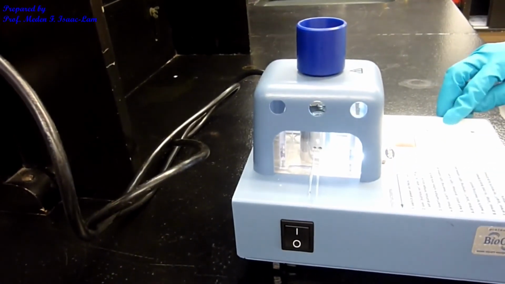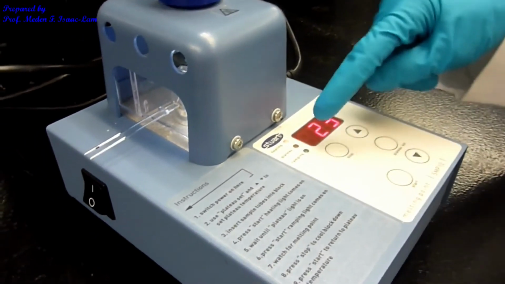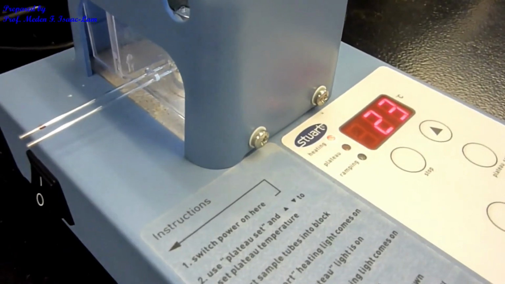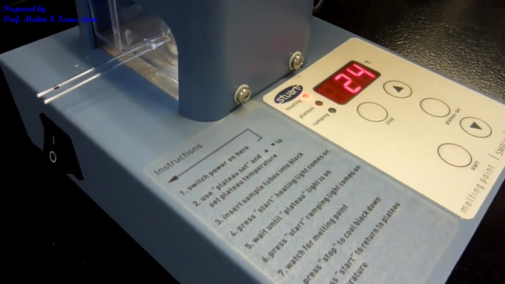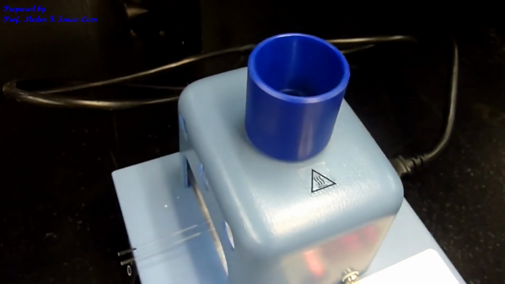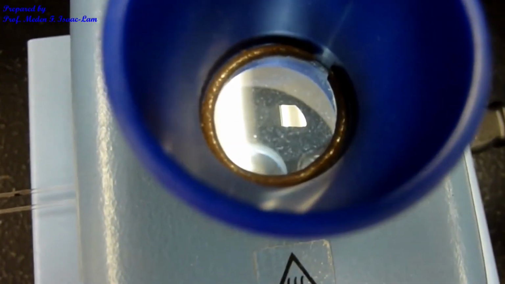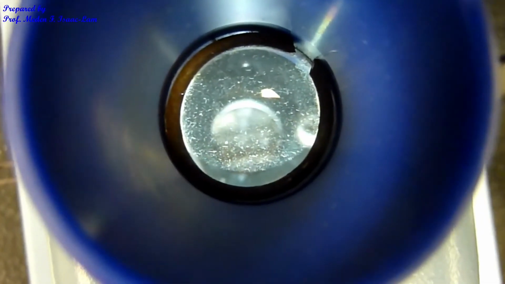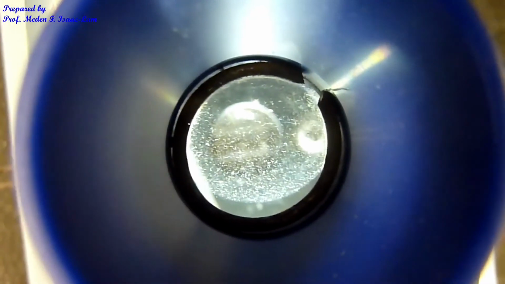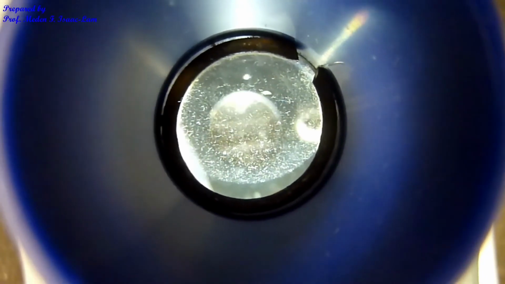Okay, so I'm gonna start. Right now it's just room temperature, so I press start, and then it starts to heat up. I'm gonna look at the eyepiece, but maybe the camera would be able to see it, but I doubt it. You can see maybe the inside. So I have the tubes actually inside. The top one is the unknown A sample, the impure one. The bottom one is going to be the pure sample.